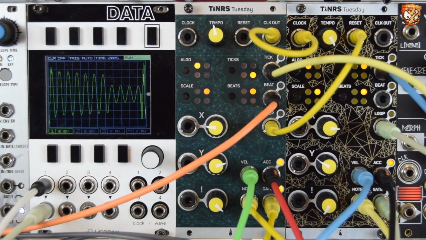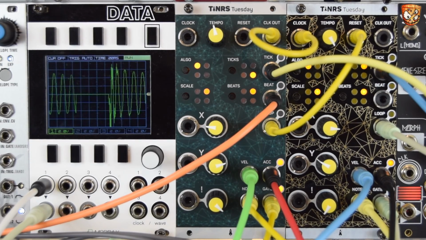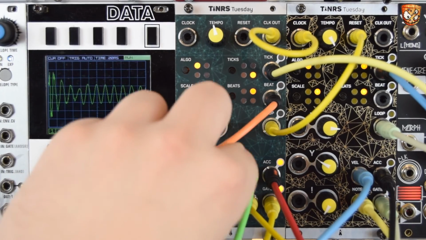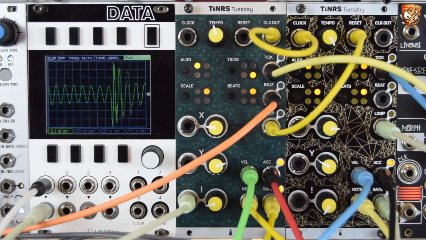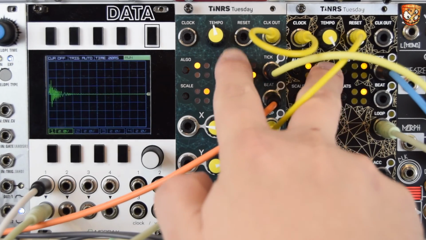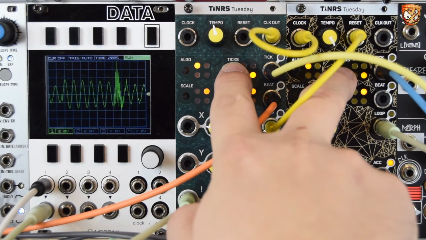Let's bring in an LFO to modulate that density for the left hand Tuesday. And let's do the same for the right hand one. Let's go both to 16th notes.